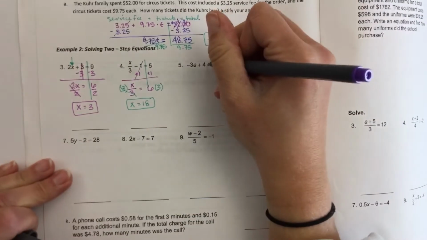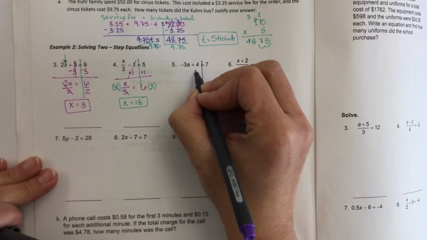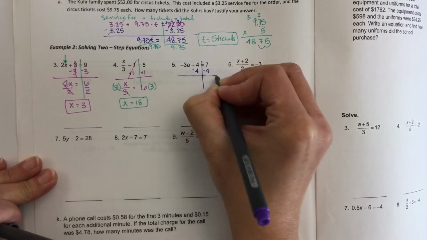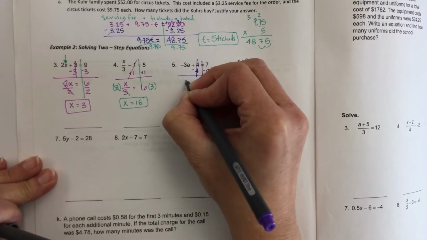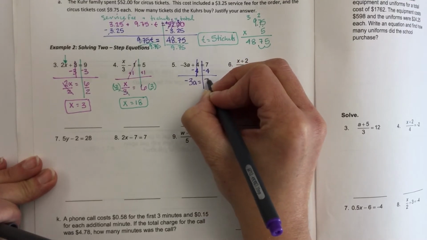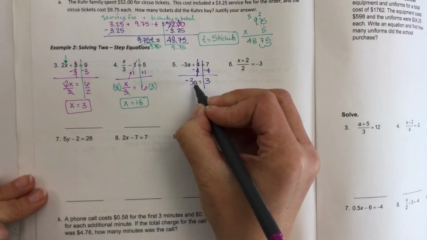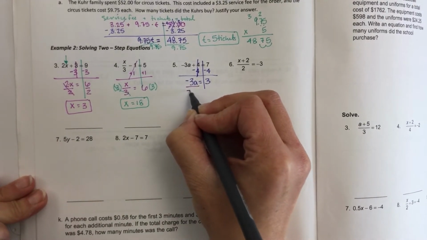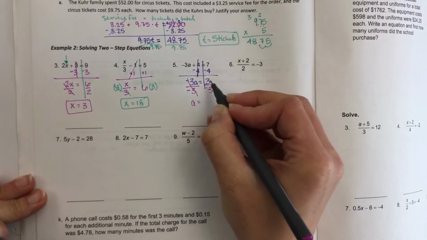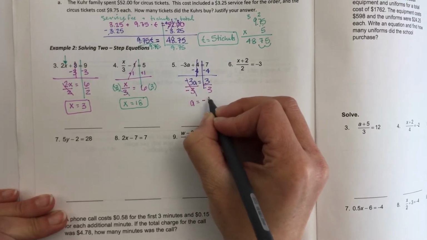Okay, the next one, draw your line. 3 and A are buddied up, so the 4 is who's going to get kicked out first. We're going to subtract it because it was being added. Those cancel. Bring down what you have left. 3A equals 7 minus 4 gives us 3. Be careful that now we're going to divide here, make sure we divide by a negative 3. A equals 3 divided by 3 is 1, but there is a negative there, so it's a negative 1.